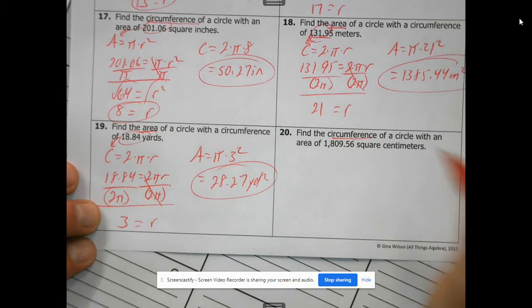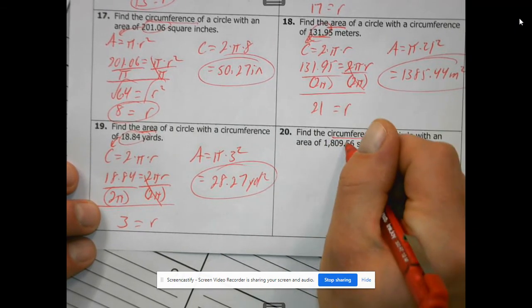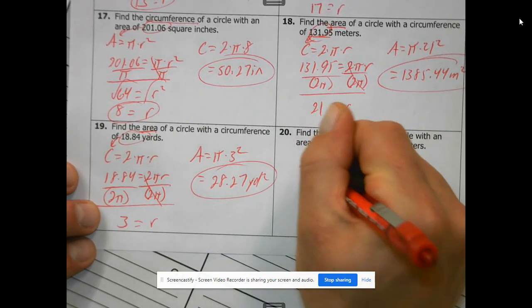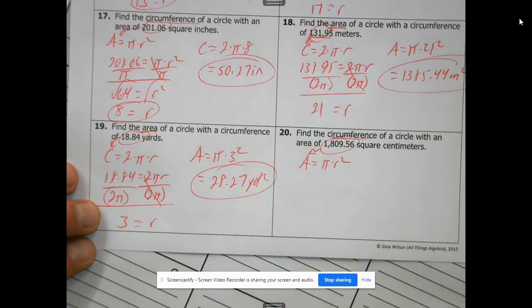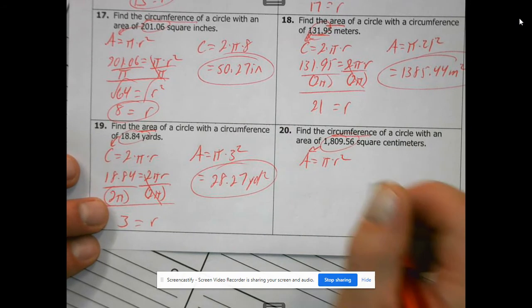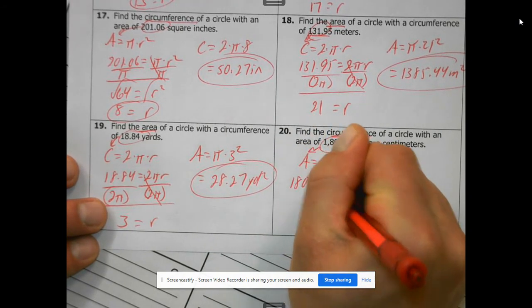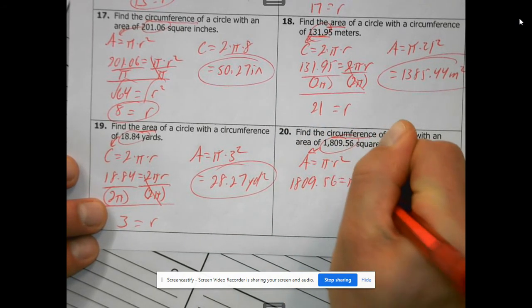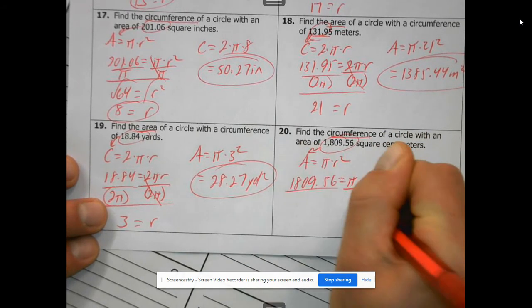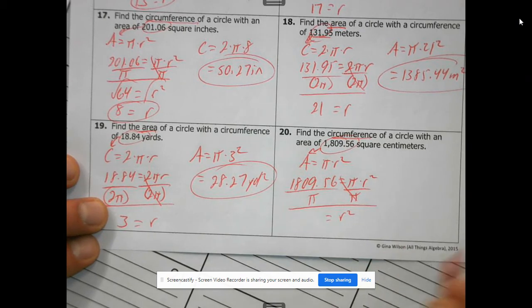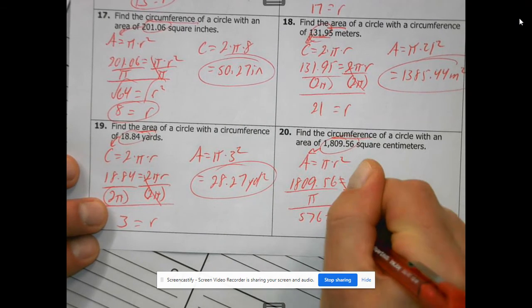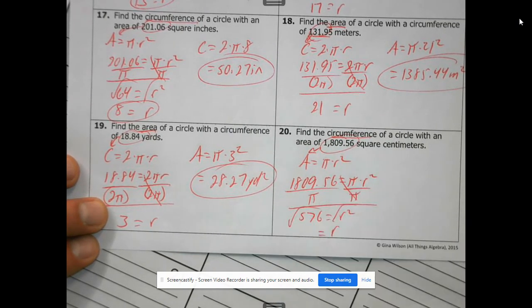Find the circumference of a circle with an area of that guy right there. So we're going to use the area formula first to solve for radius, right? So plug that into your area. 1809.56 is pi r squared. Two steps, divide by pi. That comes to be 576. Let me square root to get rid of the square. 24.